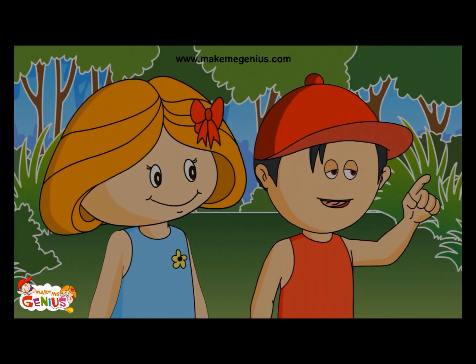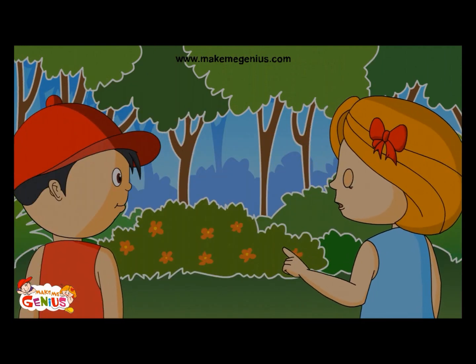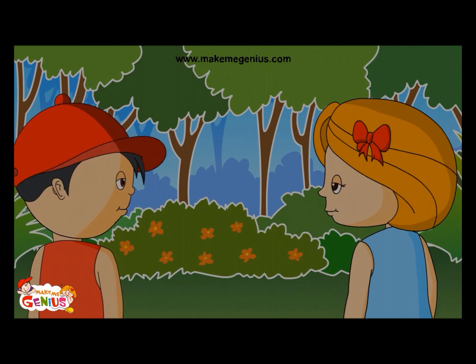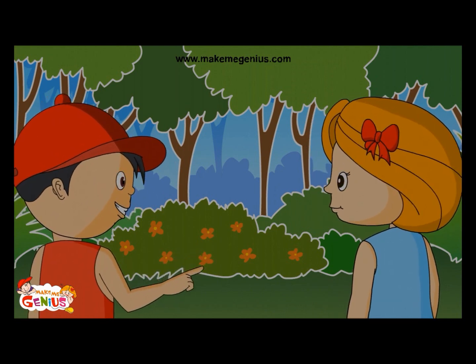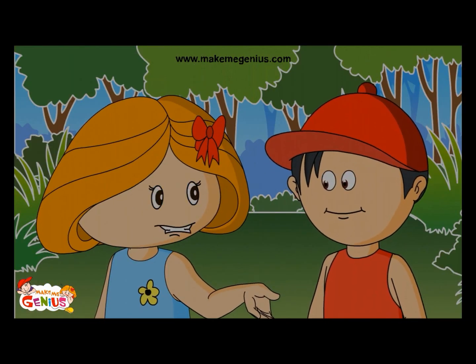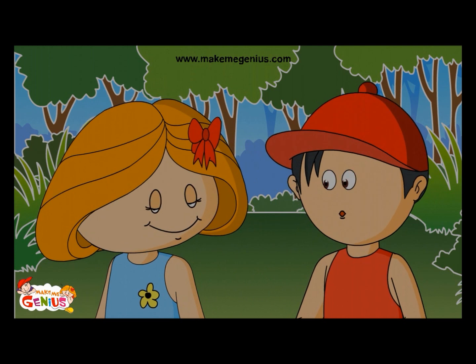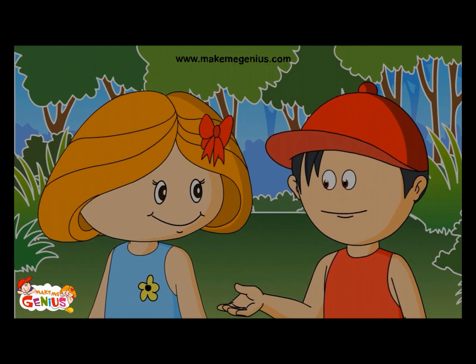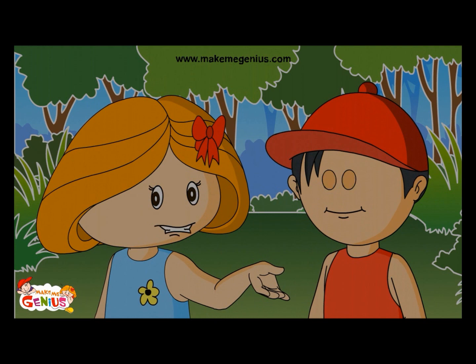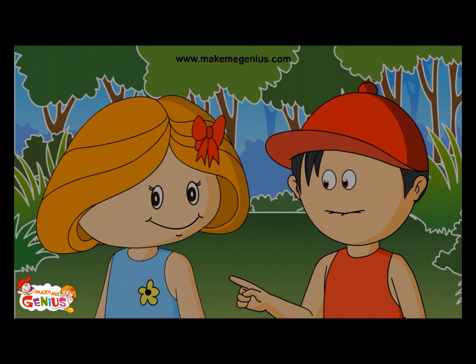This plant has beautiful flowers. Let me pluck some. Hey, be careful. They seem poisonous. Don't touch them. Oh, thanks for the warning. But why are they poisonous? Plants need to protect themselves from birds and animals. Maybe they have adapted themselves to have poisonous flowers and fruits. Oh, plants are very smart. Plants and animals need to be smart if they have to survive. You are right. If plants don't adapt, then they will die.